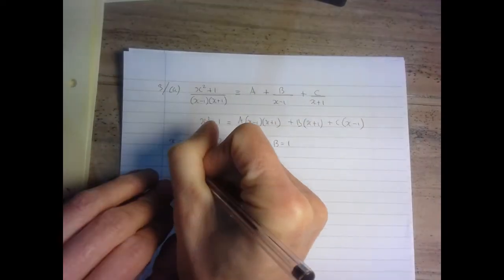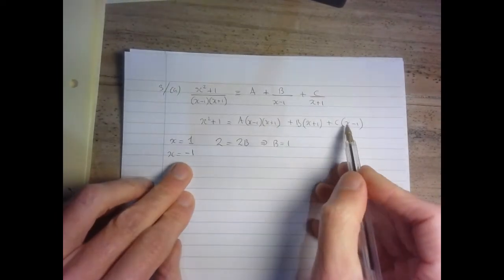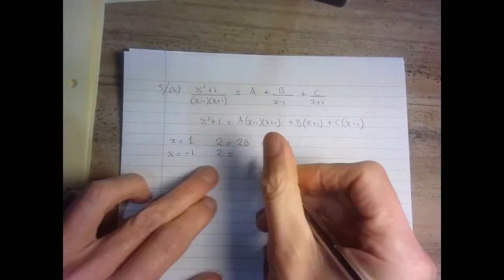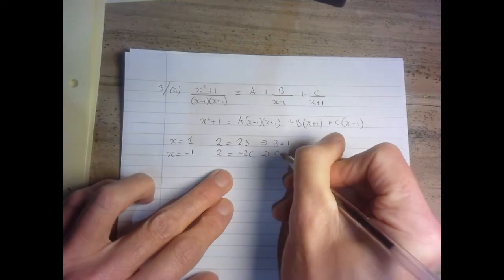And then x equals minus 1. Well, I'll get rid of that one, and I have minus 2c. And minus 1 squared is 1, so we get 2 equals minus 2c. Implies c equals minus 1.